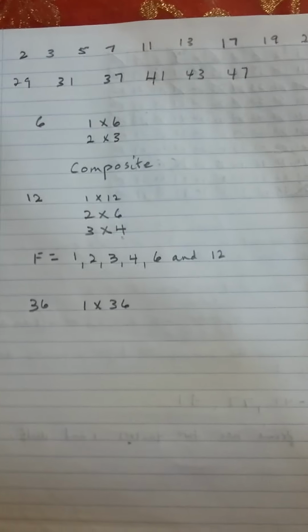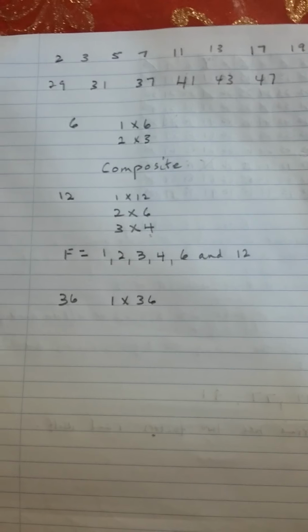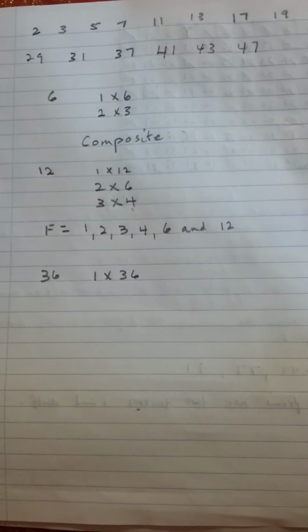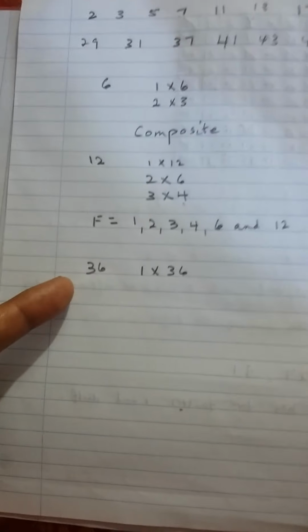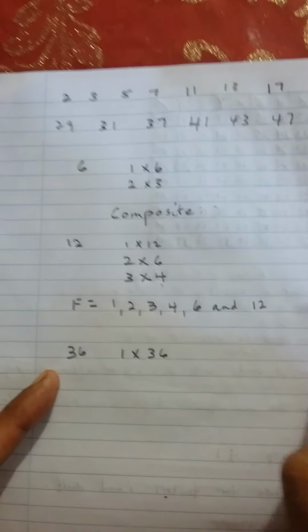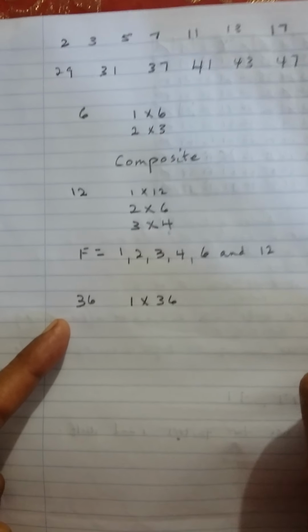1 times 36 is 36. What about 2? Can 2 go into 36? Remember your rules of divisibility. 2 can go into 36 because it's an even number. So you go across in your working column and you put down 2 and you want to see how many times 2 can go into 36.